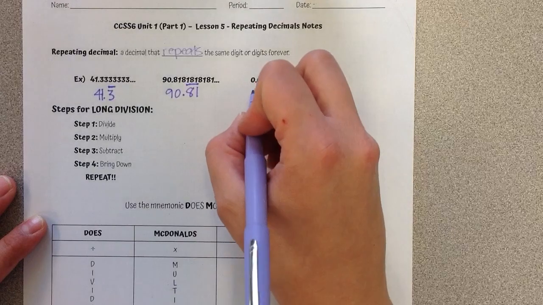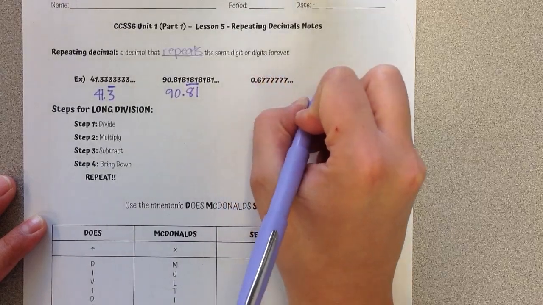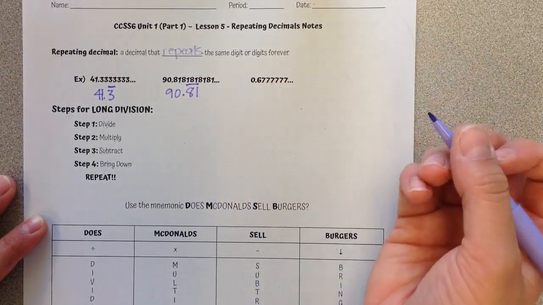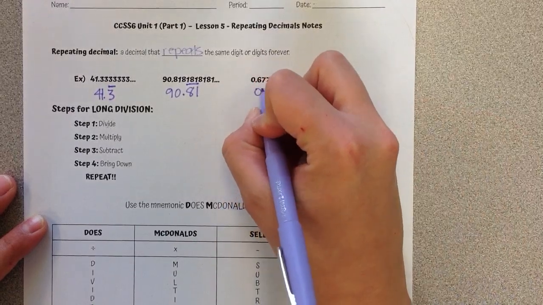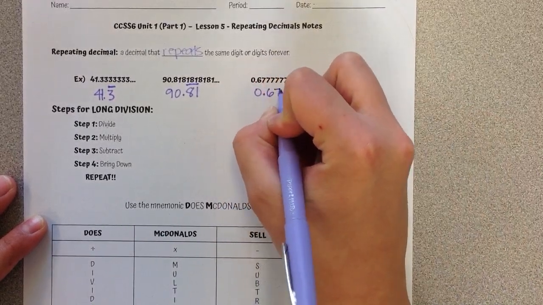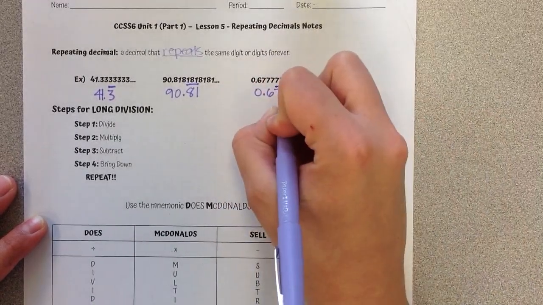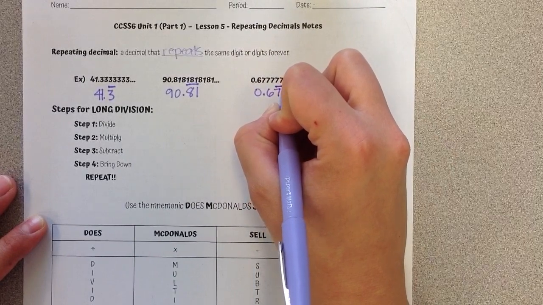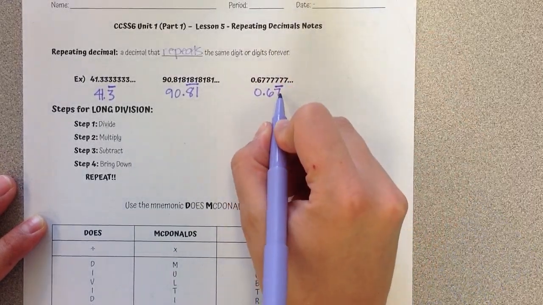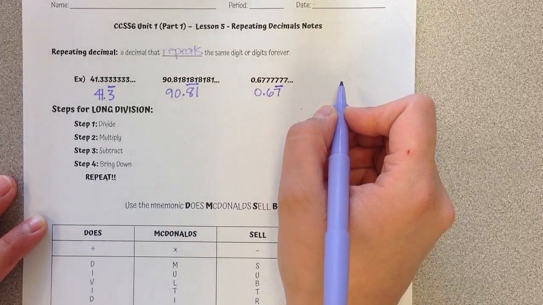For my next example, 0.677777, the 7 is going on forever. I could write this as 0.67 with my repeating decimal line over the 7 to show that this 7 is continually repeating.